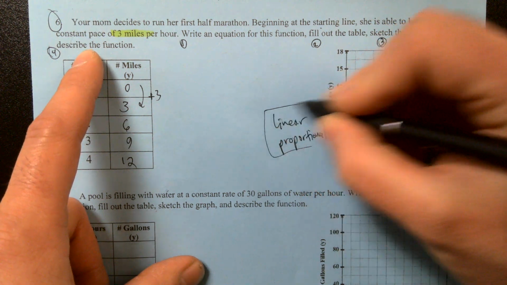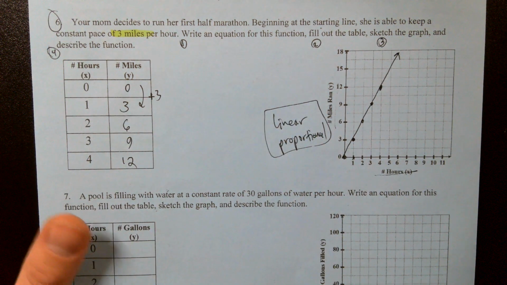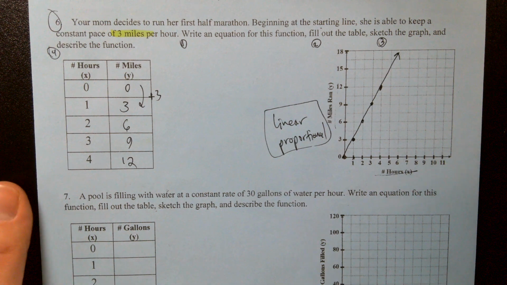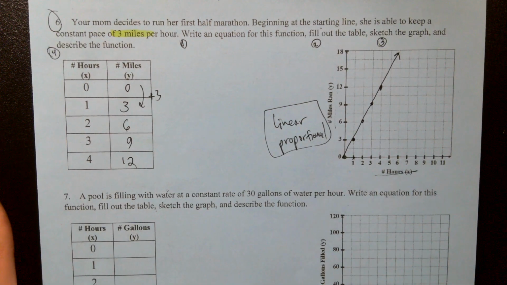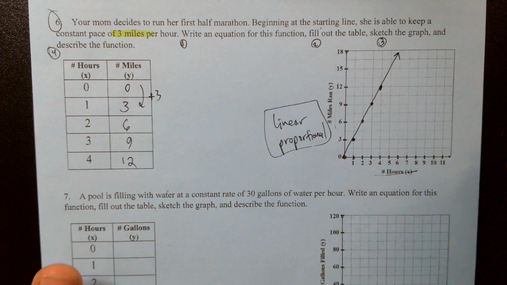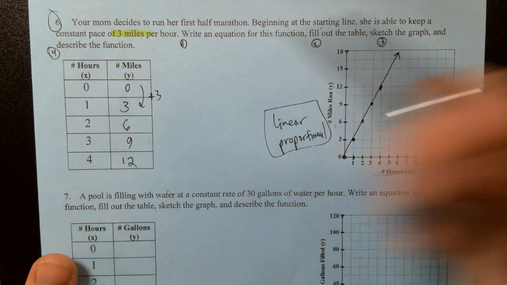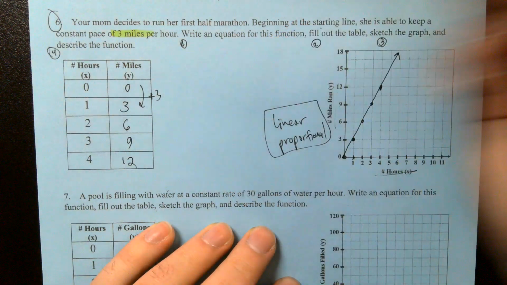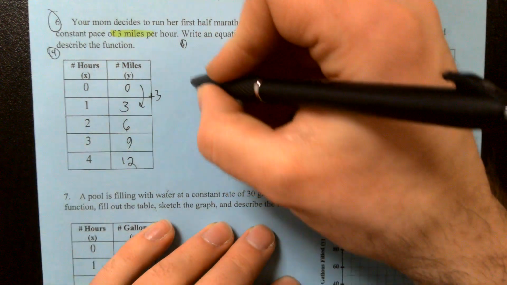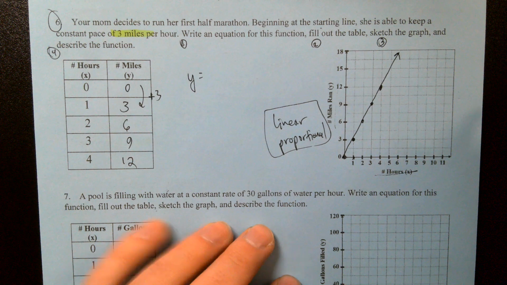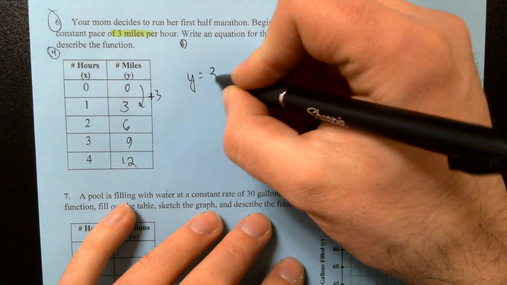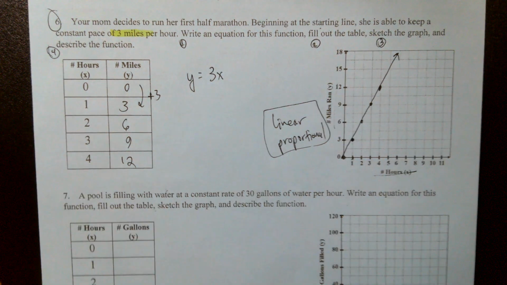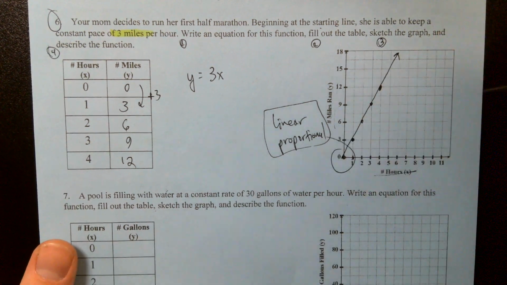Am I missing anything here? What am I missing? Did I fulfill all 4 of my answers? I did the table, I did the graph, I described it. What am I missing? The equation. Second period, I just looked through their worksheets. Half the people didn't write the equations. That's kind of the important part here. If I wanted to write an equation for this, I could say y is equal to what? 3x plus what? Plus nothing. There is no b value.